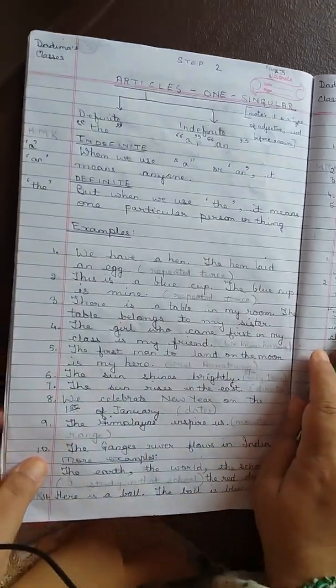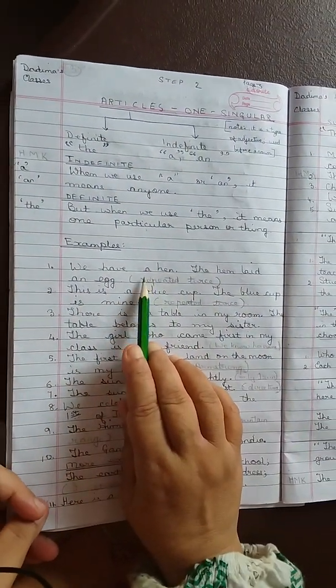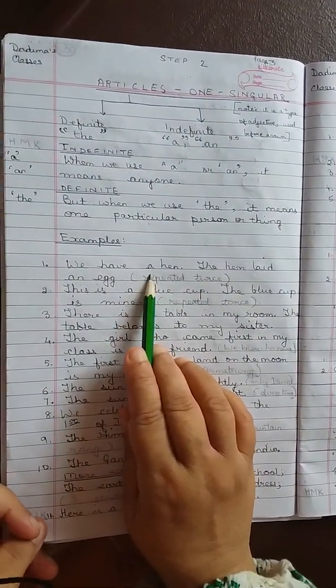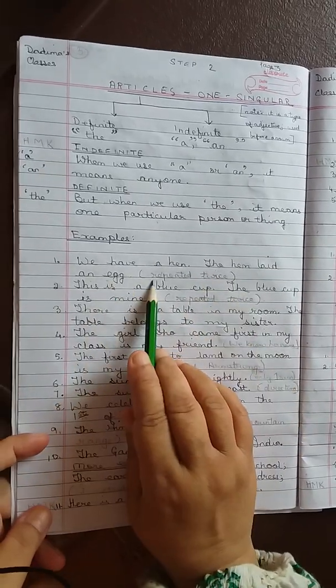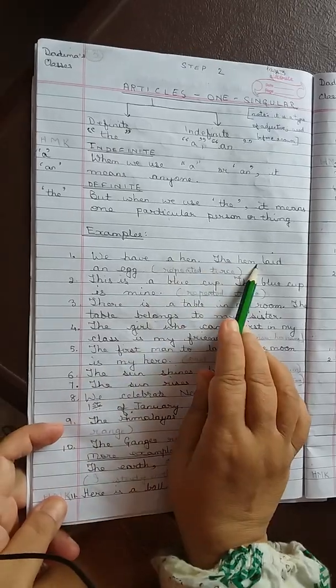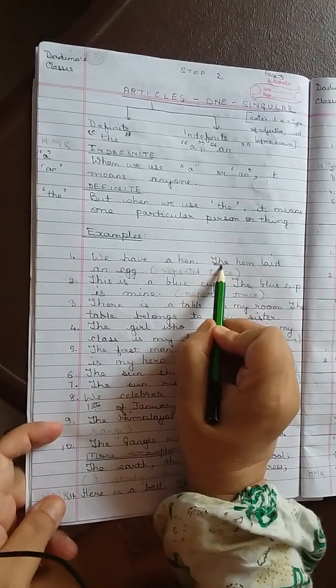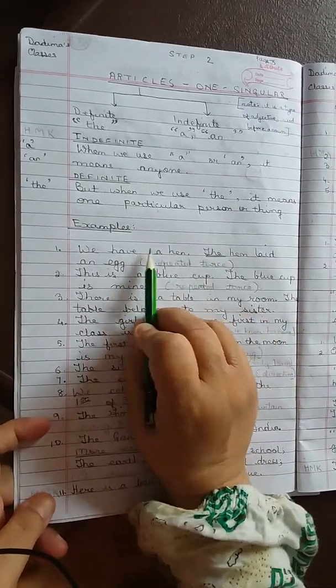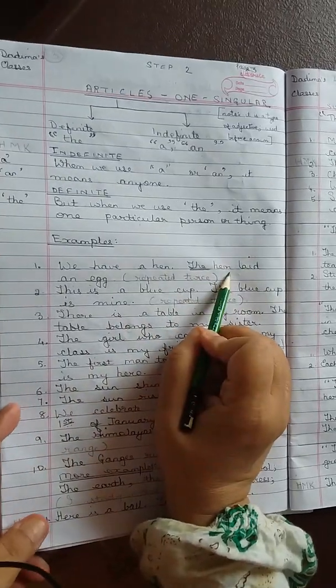For example, we have a hen, any hen. The hen laid an egg. Which hen laid an egg? The hen that we have laid an egg. So the second time we can recognize it, and the word hen is repeated twice.